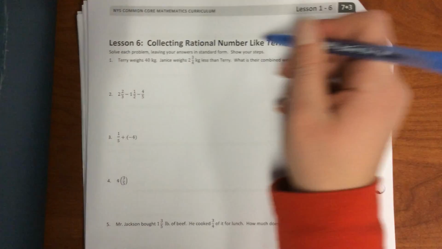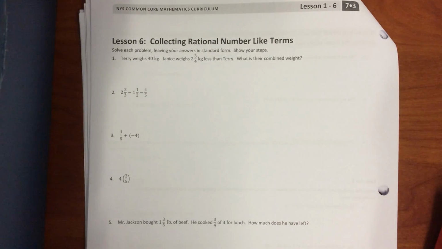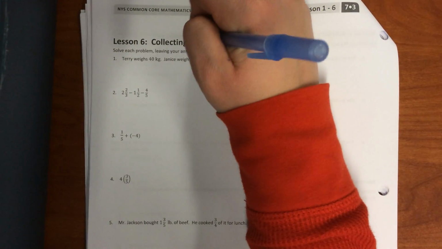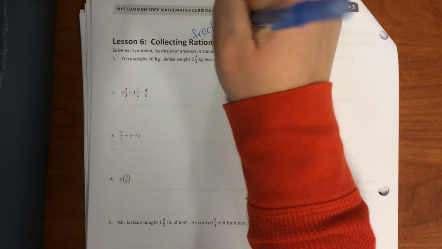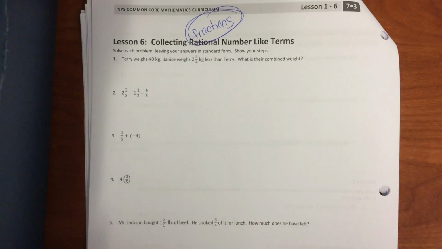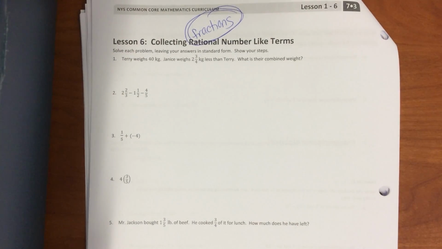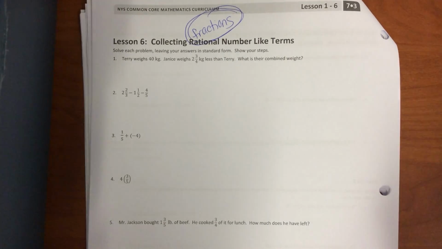So we are here. So collecting rational number like terms. So this is just like terms that we've been doing, but now we have fractions that we're going to be working with. So we've talked about this before. They teach you how to do something, then they throw fractions in it and have you do it again.